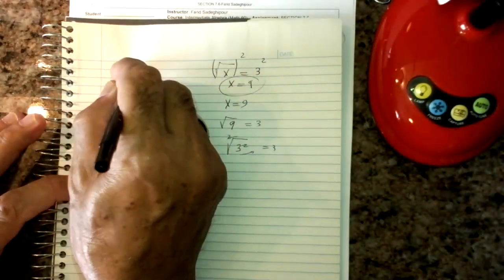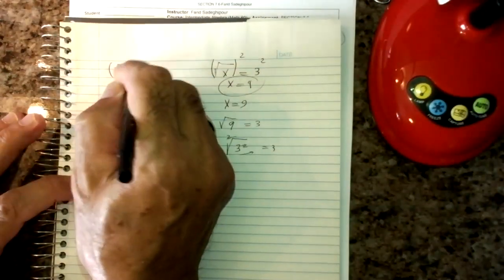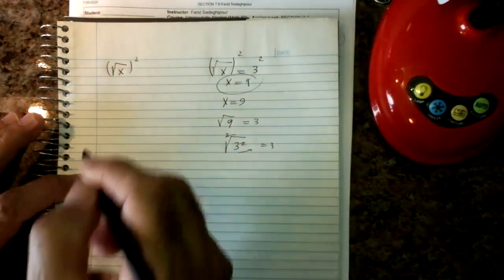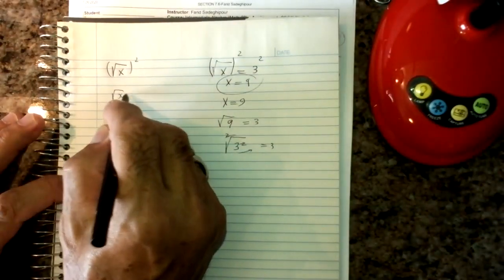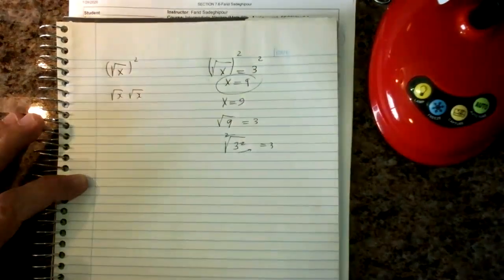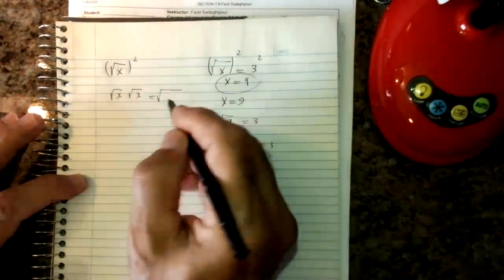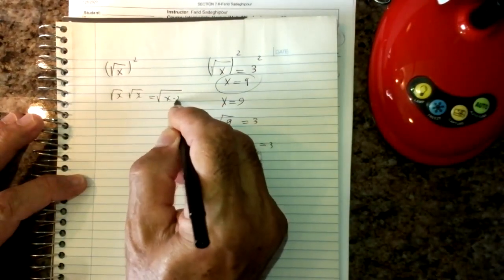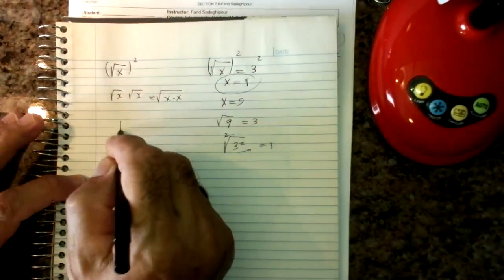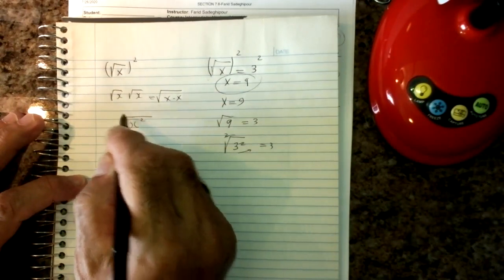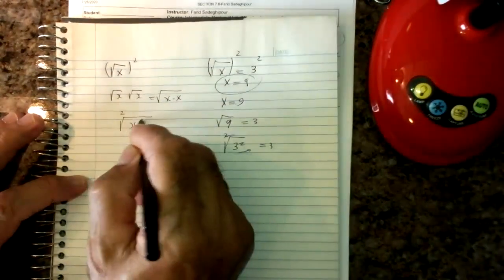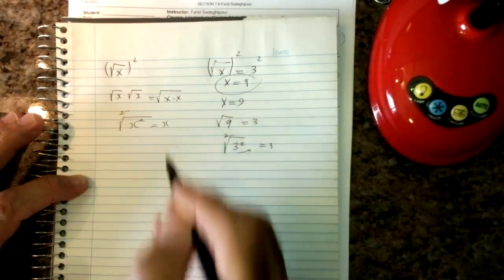When you take a radical and raise it to the power of 2, basically what you do is you take a radical and multiply by itself, right? When you multiply a radical by itself, you combine this into one radical, you multiply these two under the radical, which is x to the power of 2, and that would release the x.